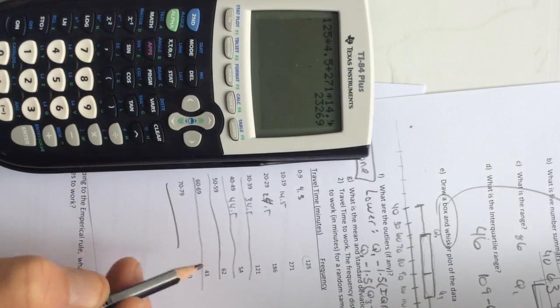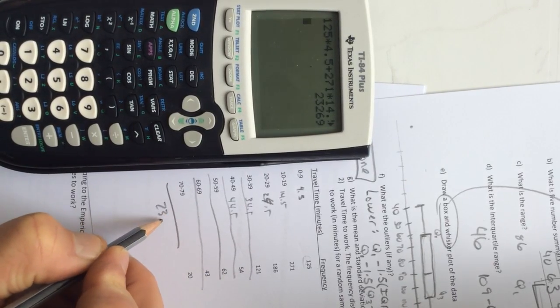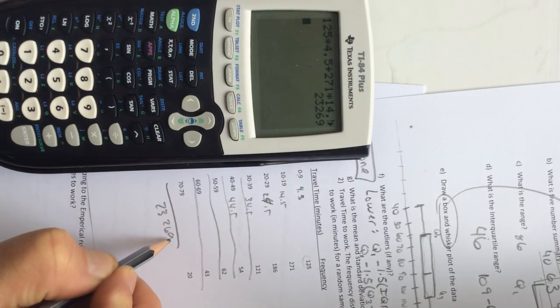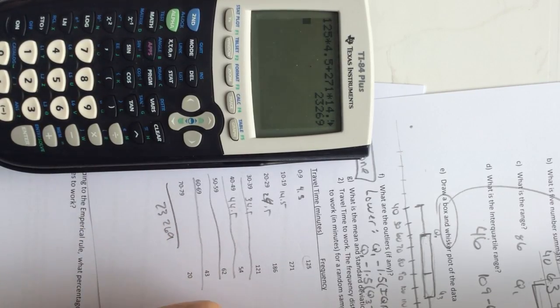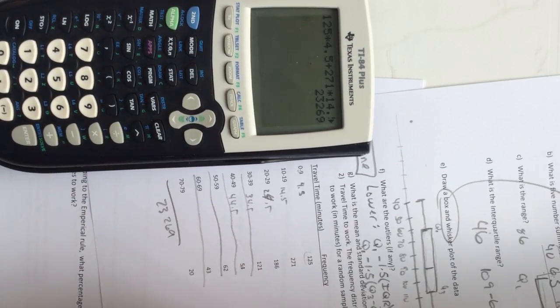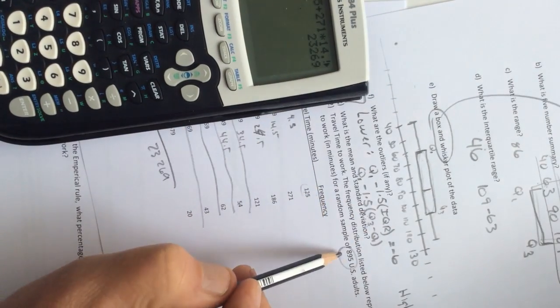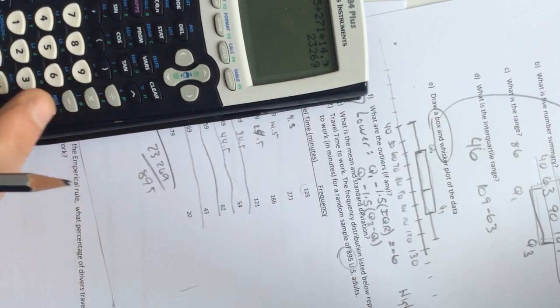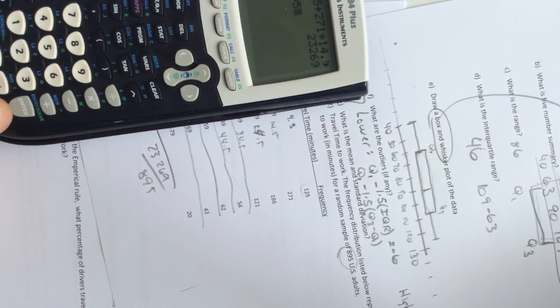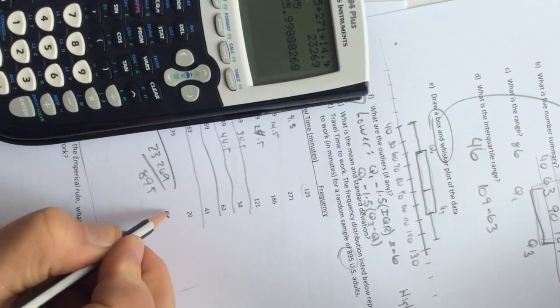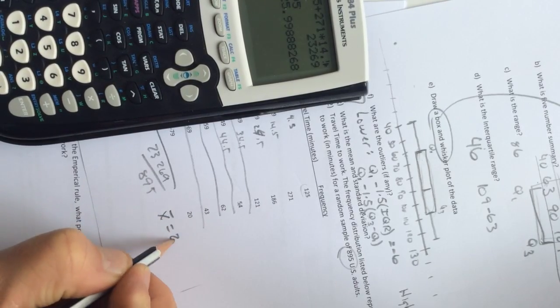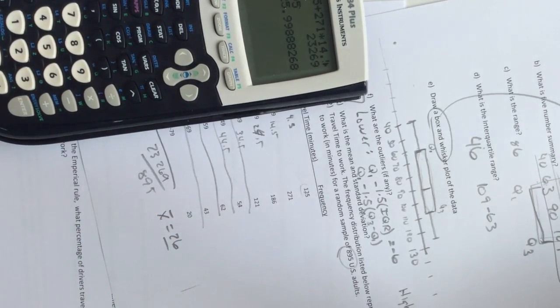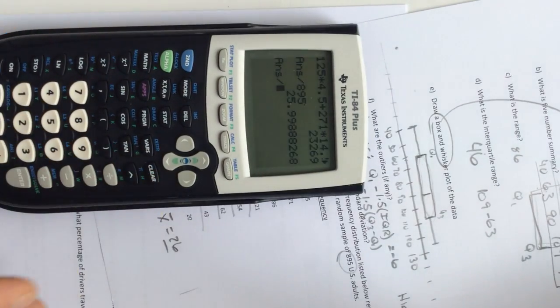Okay, so whatever that adds up to, 23,269. That's like we added them all up, and there were 895 of them, so we'll divide that by 895. So the average here would be 25.9988, so basically 26.